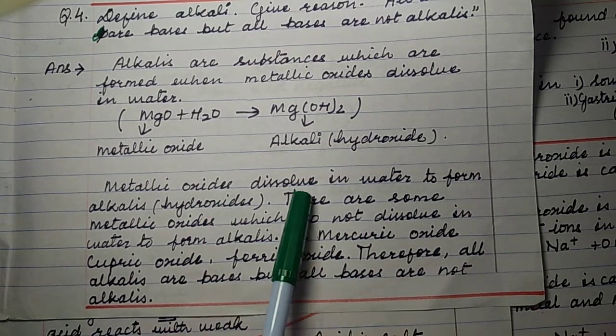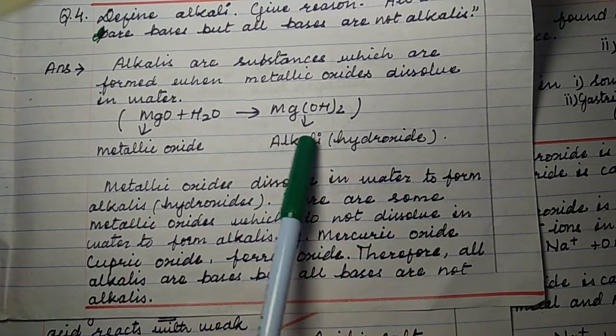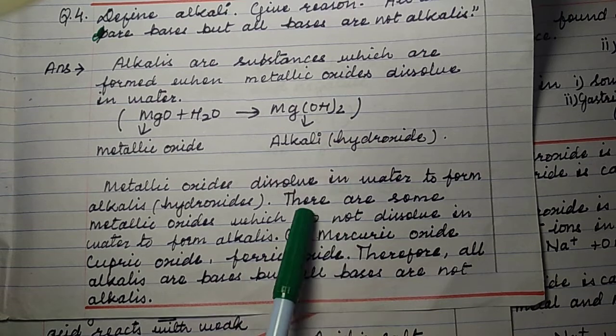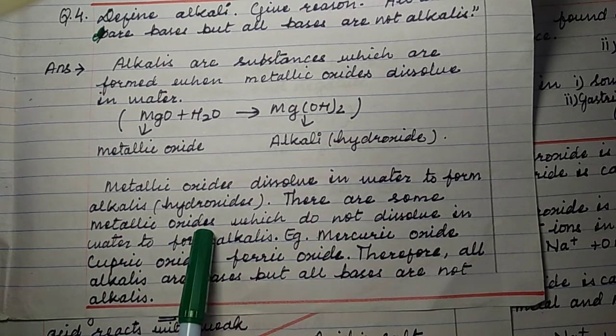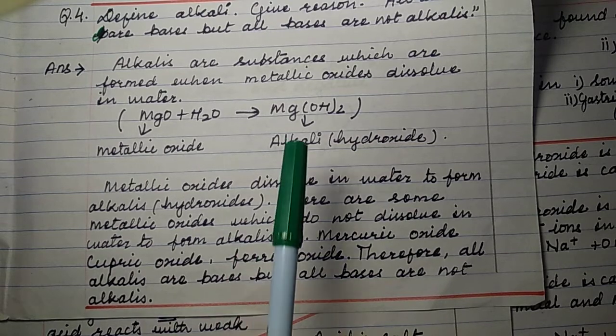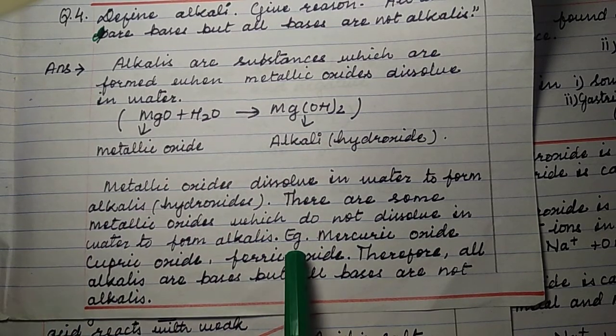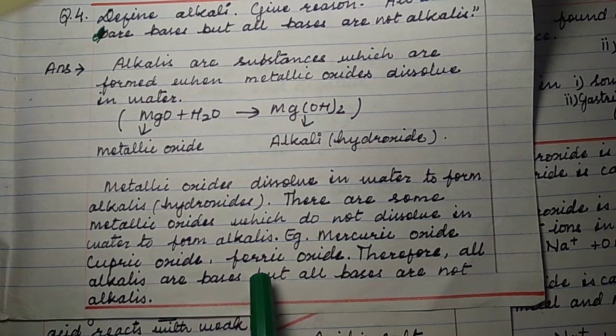Metallic oxides dissolve in water to form alkalis, or hydroxides, right? There are some metallic oxides which do not dissolve in water to form alkalis in this manner. All of them do not dissolve in water in this manner. Examples: mercuric oxide, cupric oxide, ferric oxide.